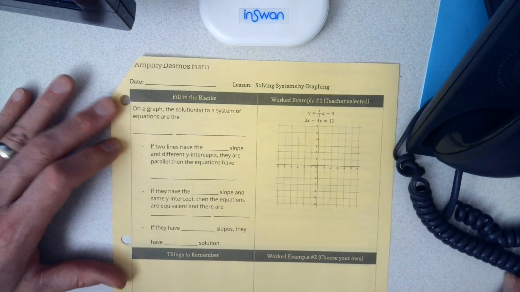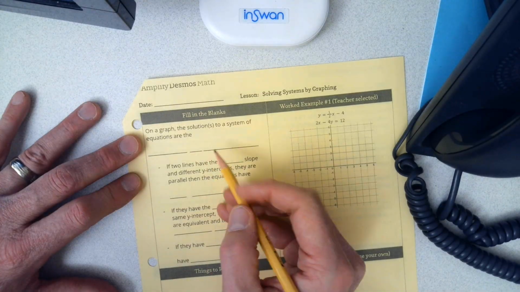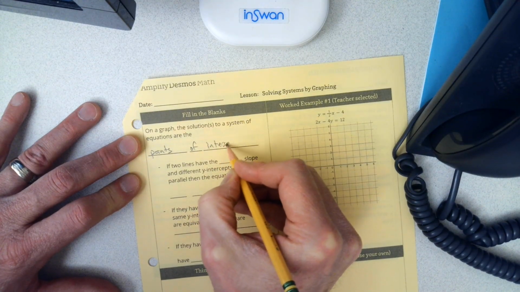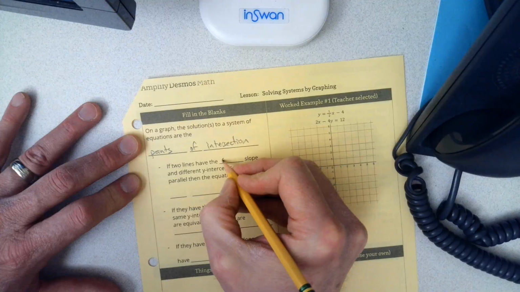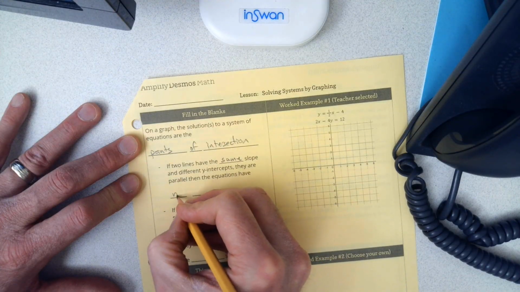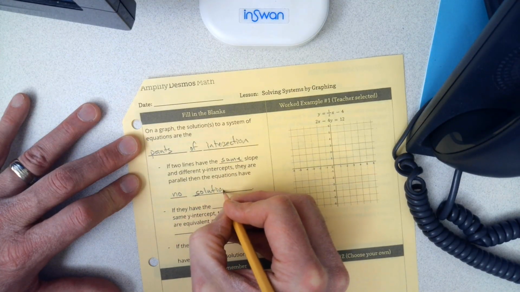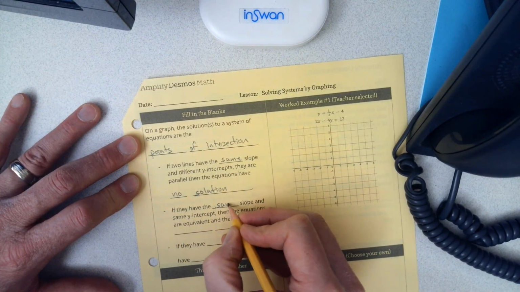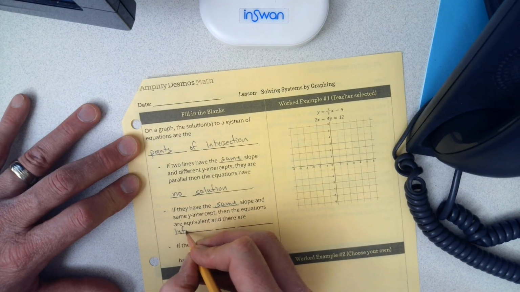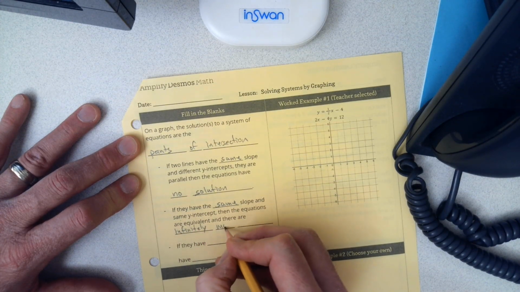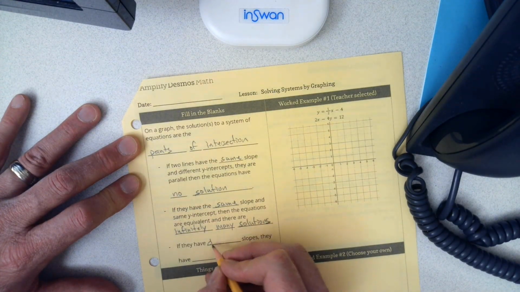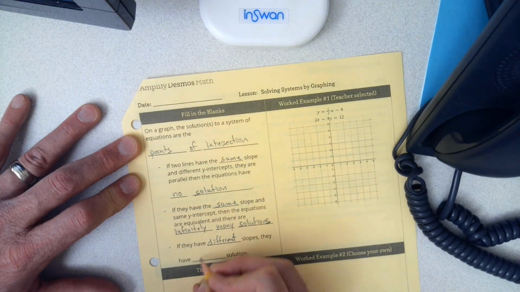All right, one more to get us caught up. On a graph, the solutions to a system of equations are the points of intersection. If two lines have the same slope and different y-intercepts, they are parallel to each other, then the equations have no solution. If they have the same slope and the same y-intercept, then the equations are equivalent to each other, and there are infinitely many solutions. If they have different slopes, then they have one solution.